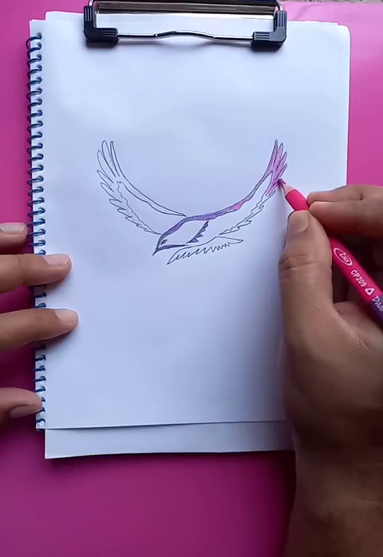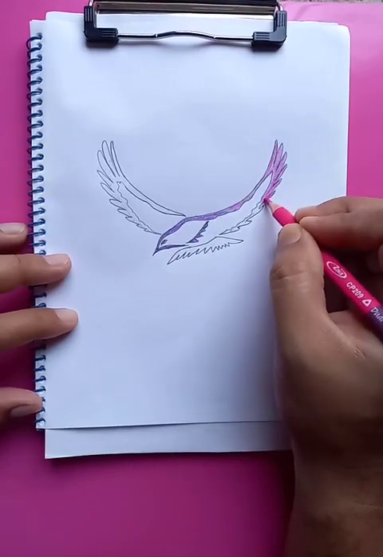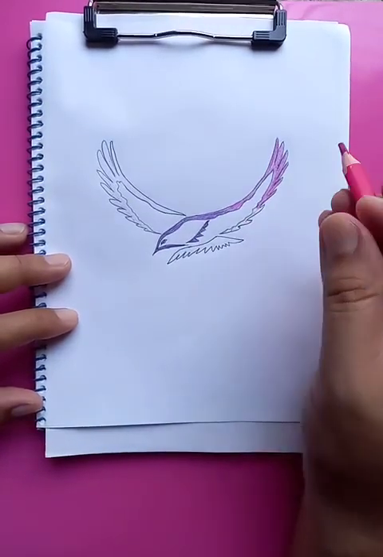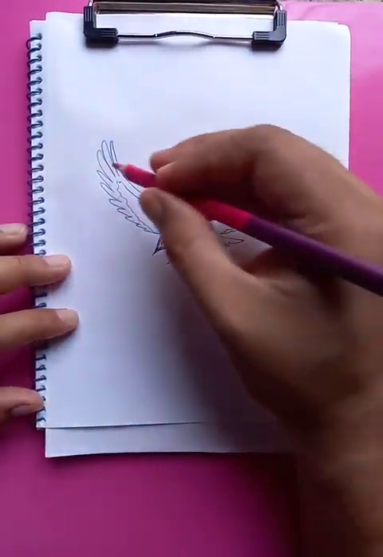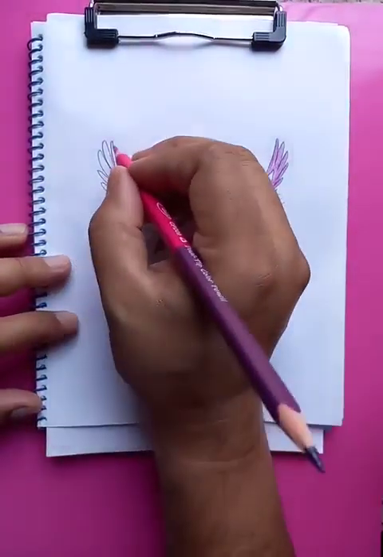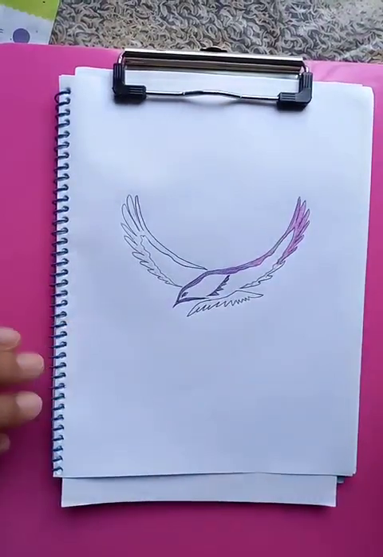So you can see the pink color going on. Also putting pink color this side too.